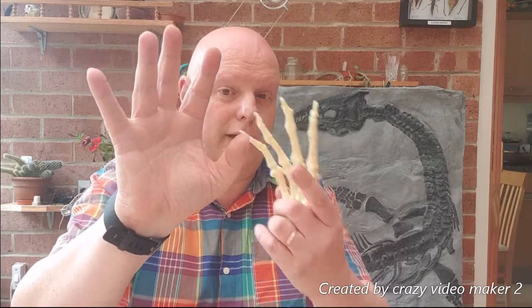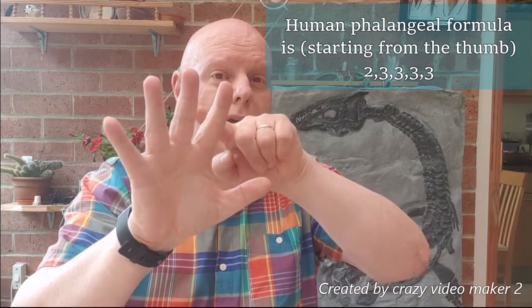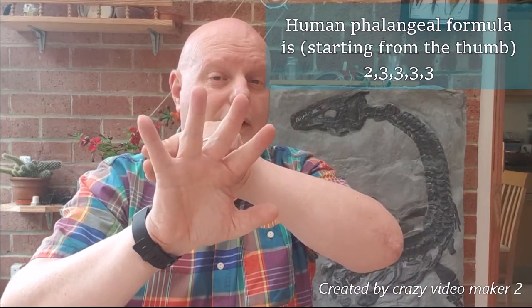Now, we've only got two in our thumb, so we've only got one joint here. But we've got three in the rest of our fingers. That means that we can characterise the human hand as having the phalangeal formula of 2, 3, 3, 3, 3. And that's actually the same as the lizard has.